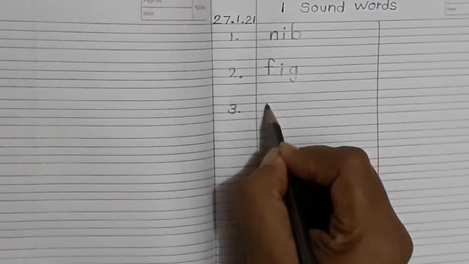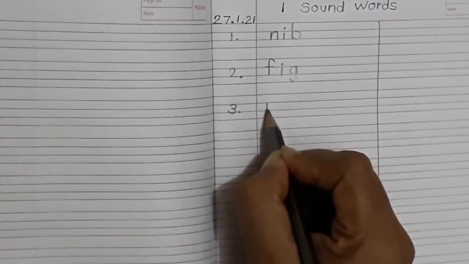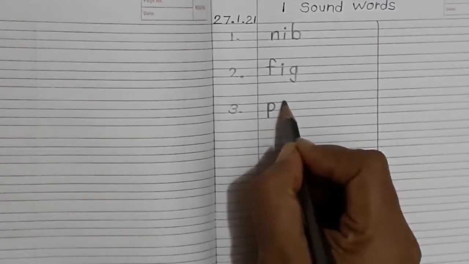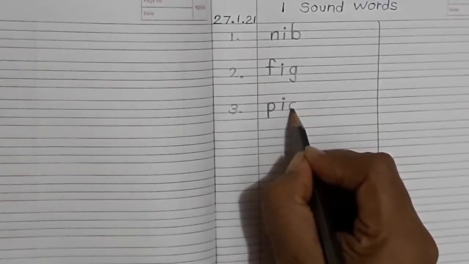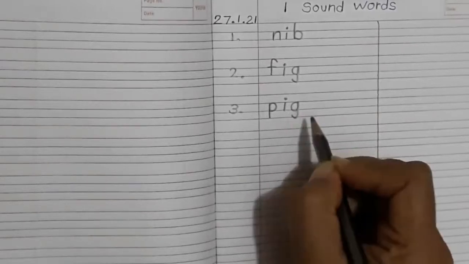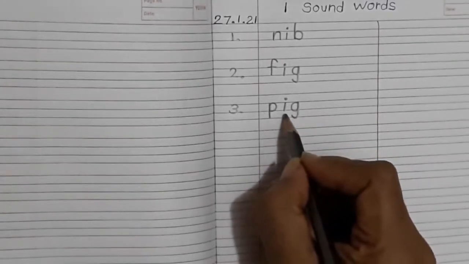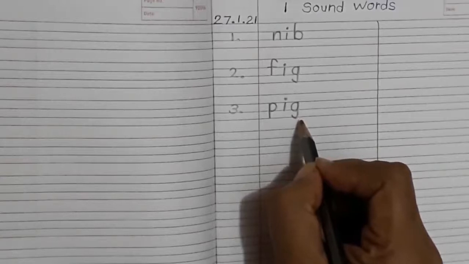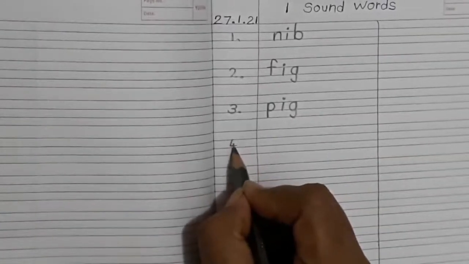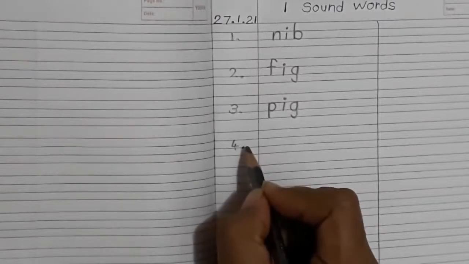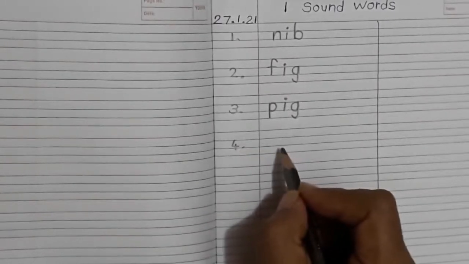So first we will make a standing line, go up and curve, P. Then standing line and dot. Then C curve, go up, come down and curve, G. P-E-G, pig. Now number 4. Wig. W-I-G, wig.